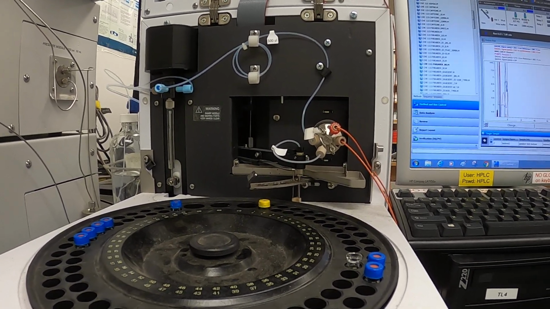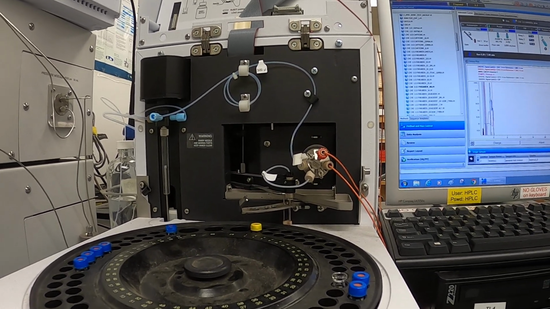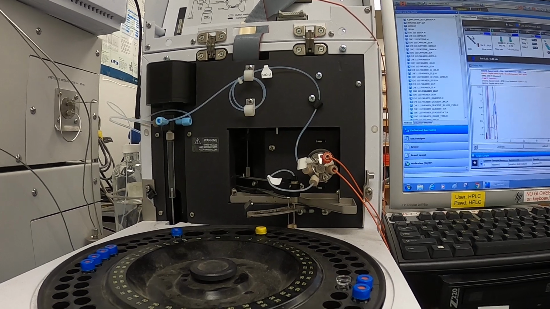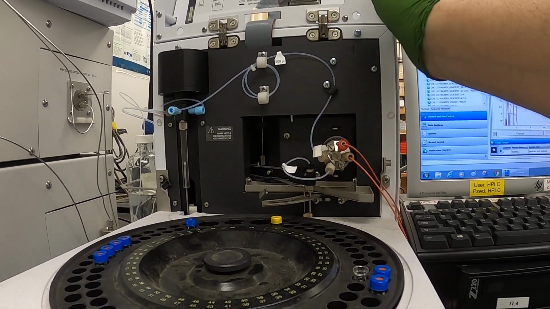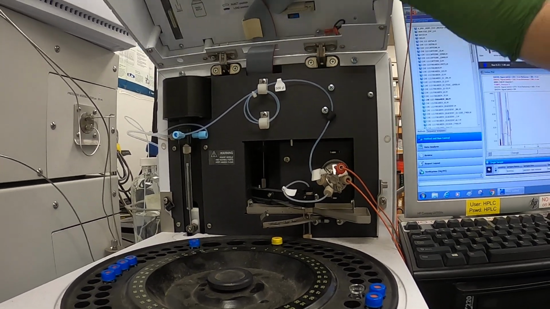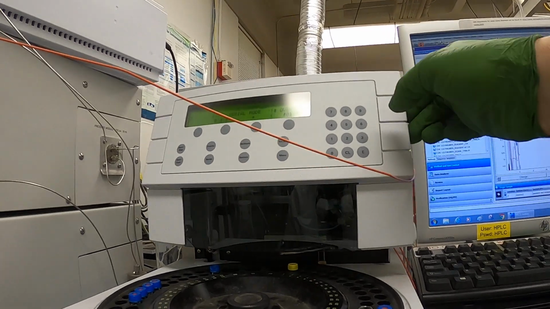We've exceeded the number of injections and it's still running strong. So, can we get another quarter? I don't know. I didn't see any drip, did you? Looks like everything's running good. So I'm going to carefully close this. I want to make sure I don't trap the line and or disconnect it from the column.